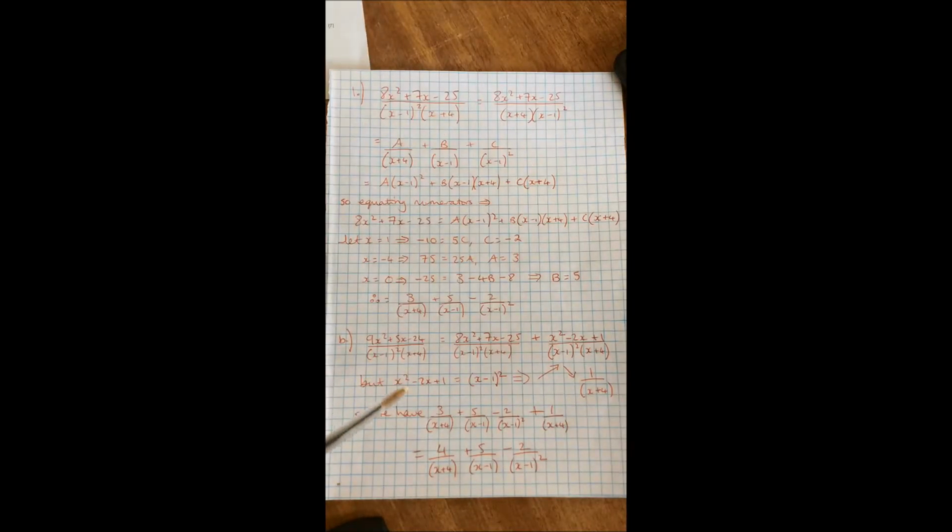The second part, and it's in bold, so they must mean it. Use your result to part A to express this in terms of partial fractions. So if you do the whole process again, you will get 0 marks. It says to use your initial result. Right, that was the original expression we had. That's the one they want us to determine now using this.